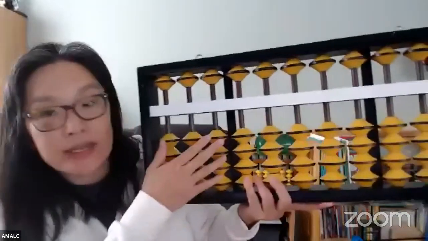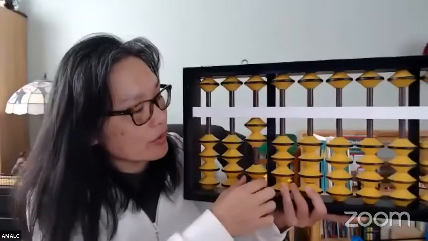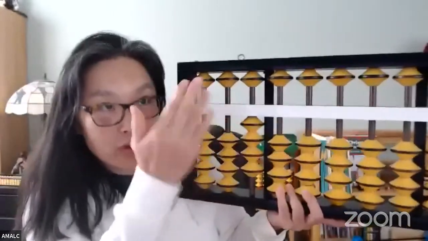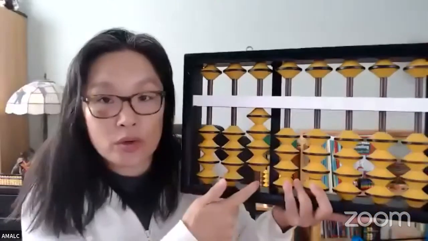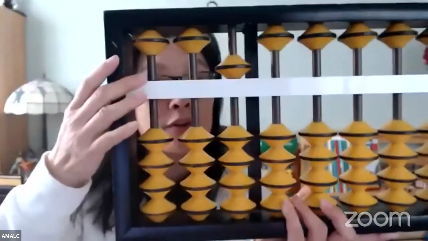With the lower beads, this all has a value of 1. So we do 1, 2, 3, 4. And then when we want to count more than 4, because there's not enough beads at the bottom, we do 5. All the top beads has a value of 5.